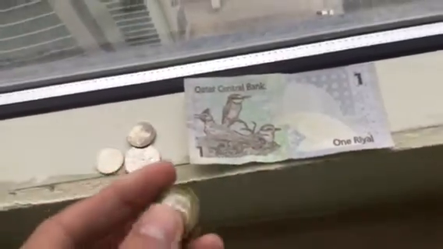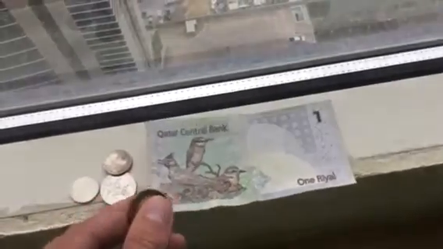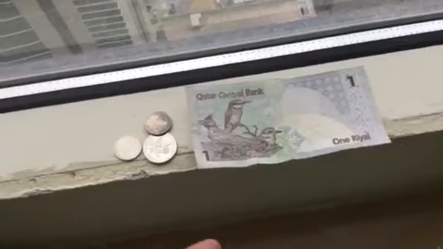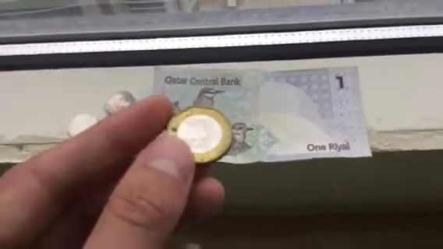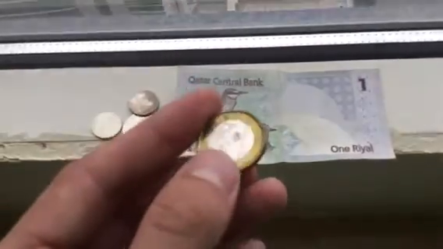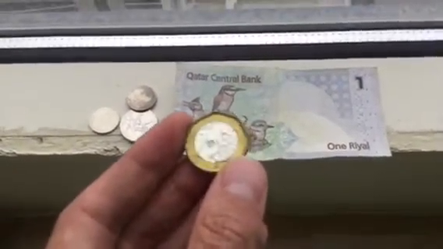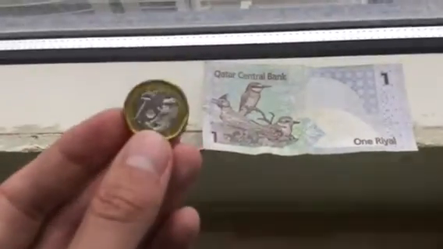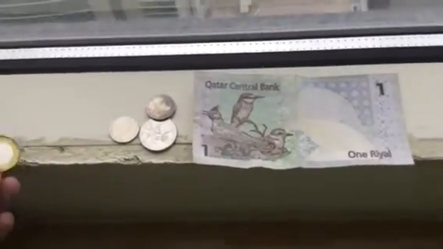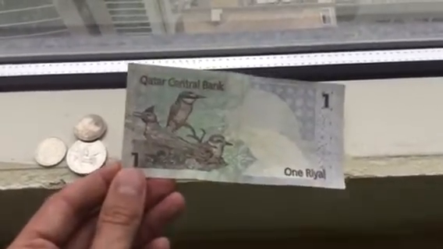So in the UK, we don't have a £1 note. We have coins. Now this isn't actually a pound, this is a euro, okay? And this is what they use in Europe. This is their currency, okay? So in Britain they use pounds, in Europe they use euros, and here in Qatar they use reals.